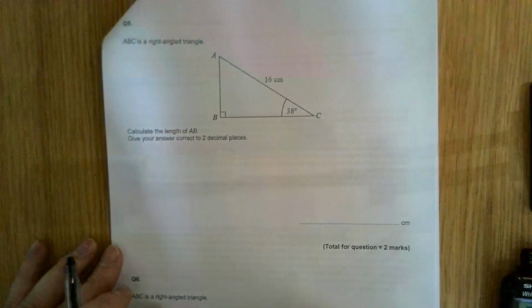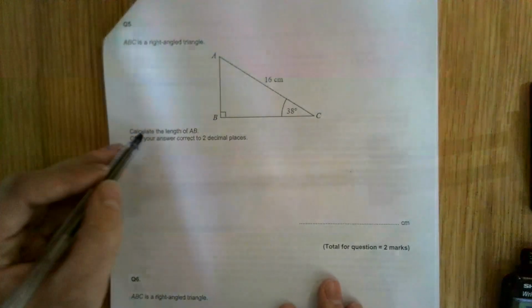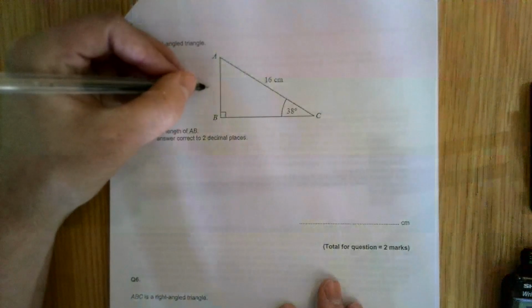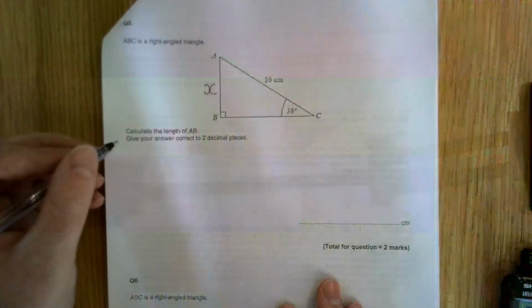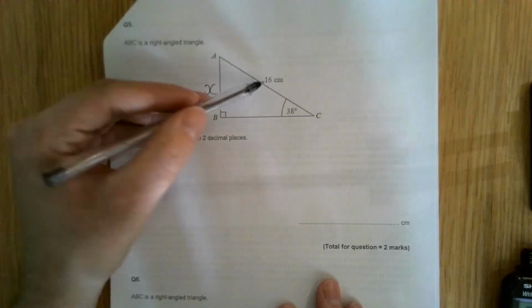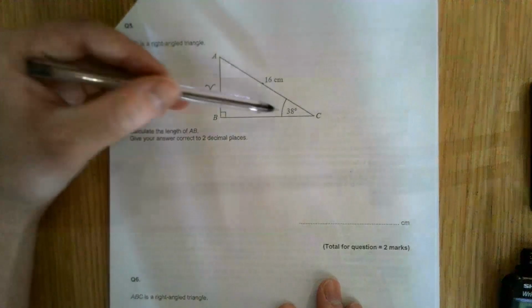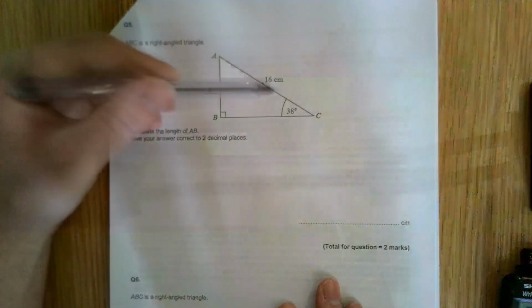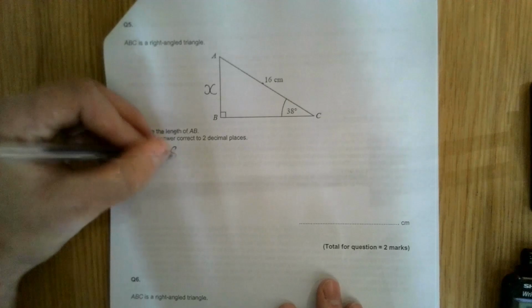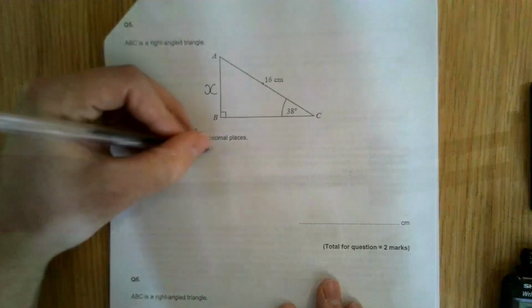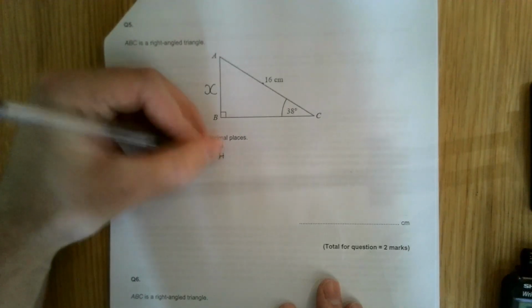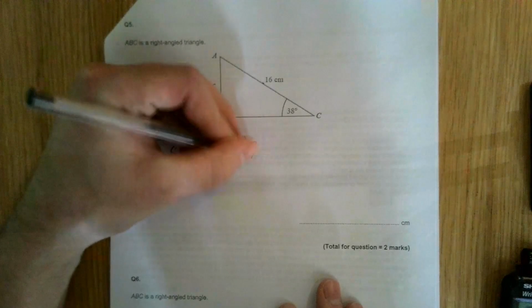Question 5. So again we get a right angle triangle. This time we're asked for the length AB. Let's call that X because I don't know what it is. But I only have one of the sides. I'm also given one of the angles. So that means I need to use SOHCAHTOA. So silly, old Harry, caught a herring, trawling off America.